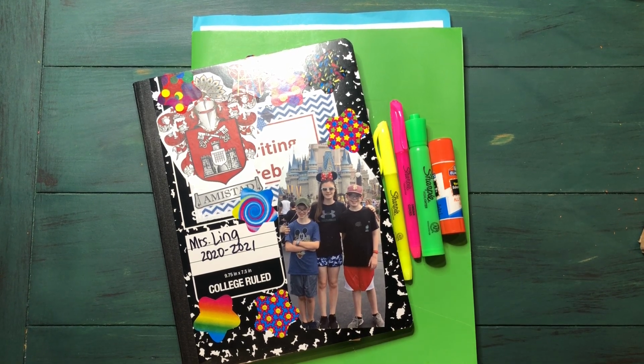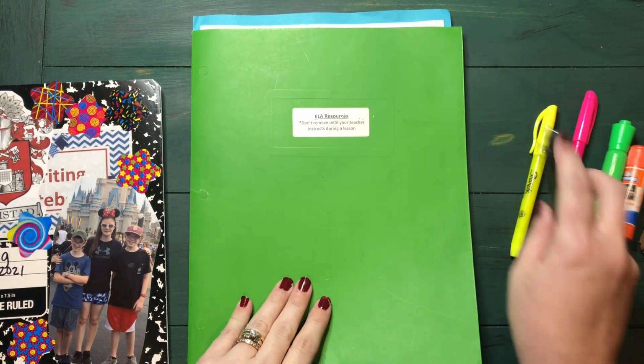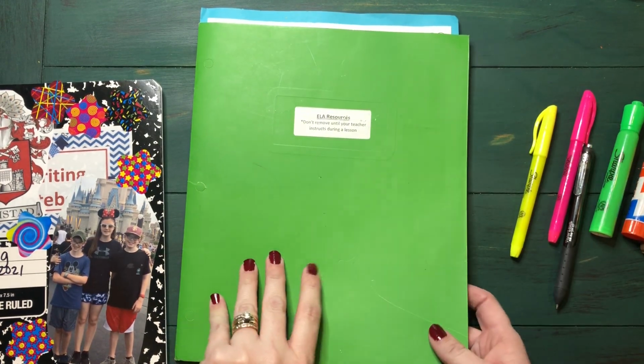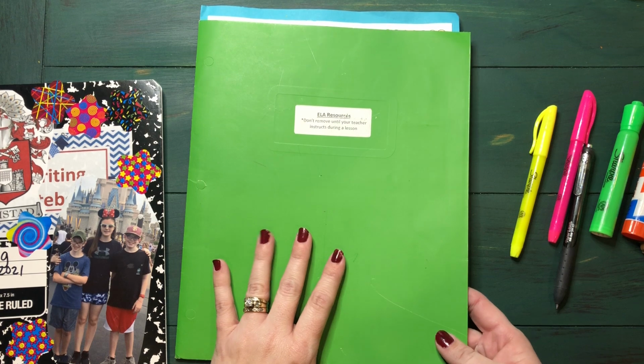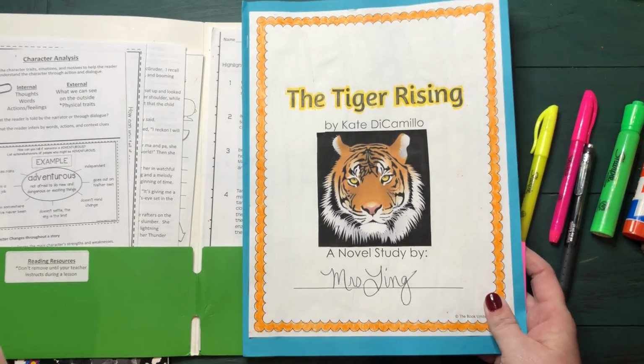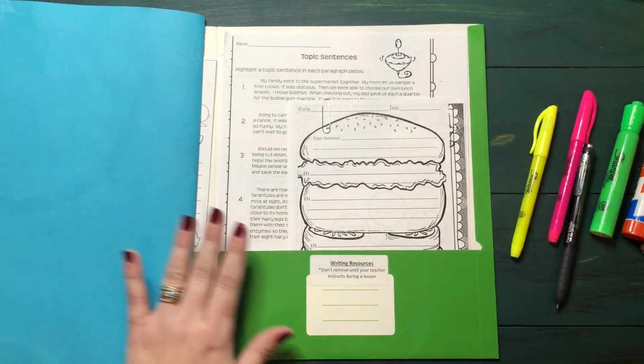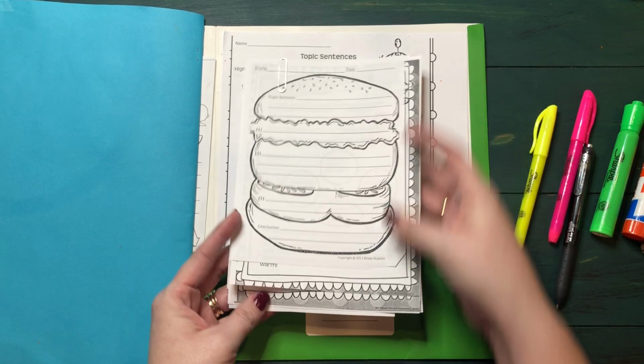Happy Friday, writers. Today for writing workshop, you're going to need your notebook, your highlighters, glue stick, pencil, and then your green ELA resource folder. Be careful when you open up your resource folder because you should be keeping your Tiger Rising packet inside. So you're going to tuck that over on the left side. Out of the right side, you're going to take out a couple things.